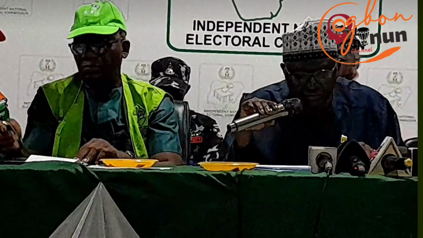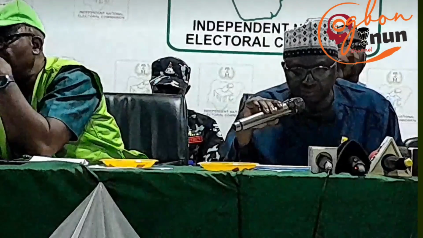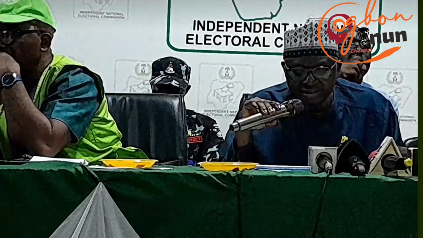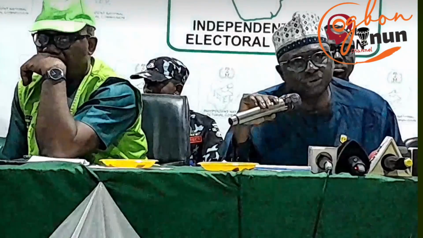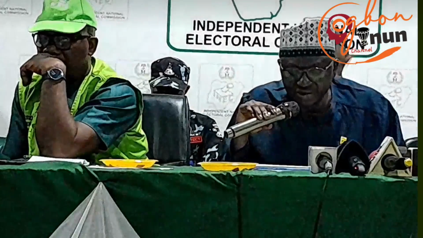Next, the fifth local government is Ogbomosho South. Number of registered voters, 133001. Number of accredited voters, 31192. Now votes received by the various political parties.